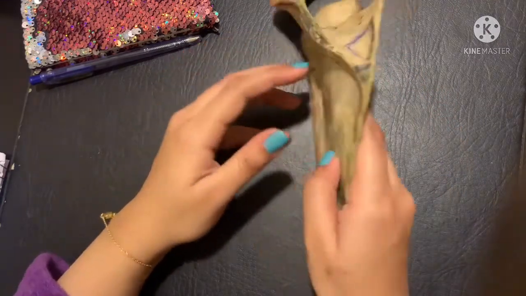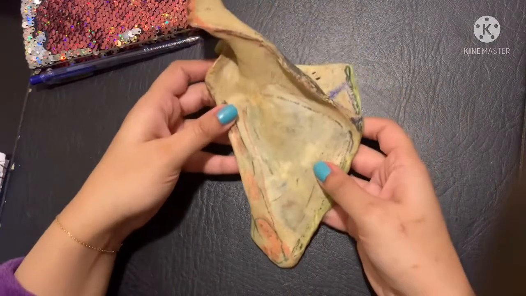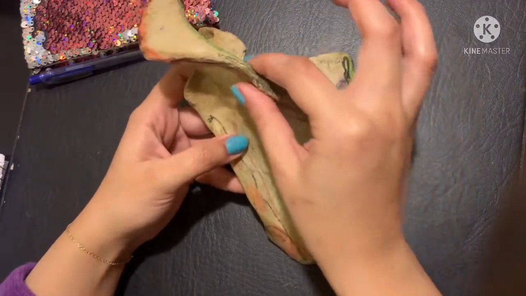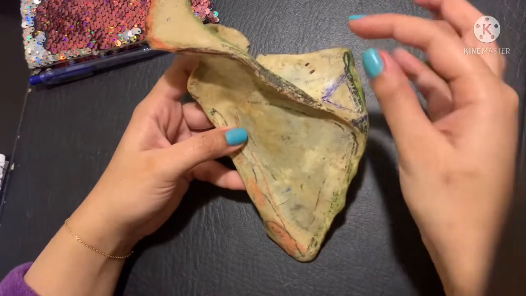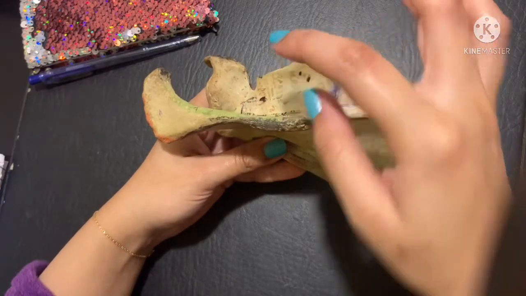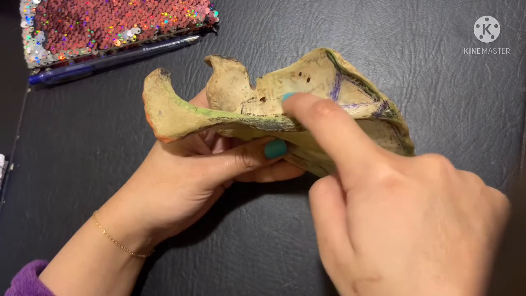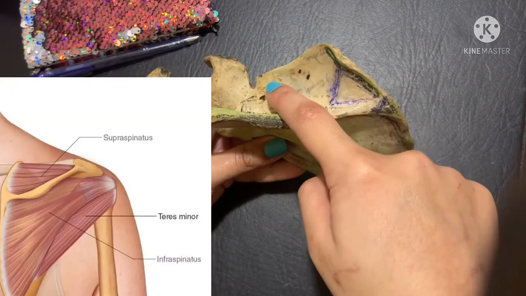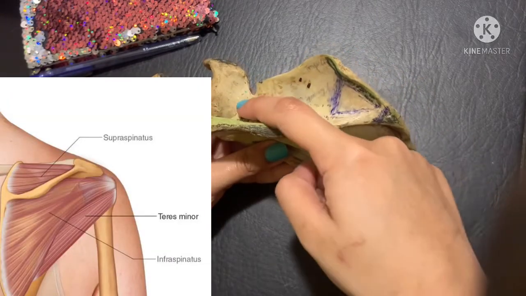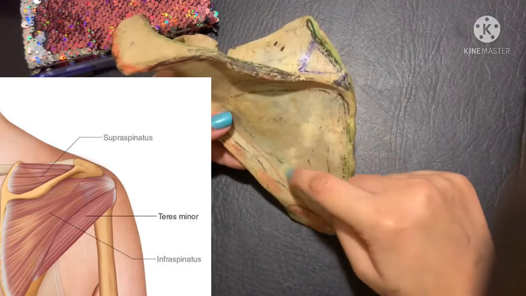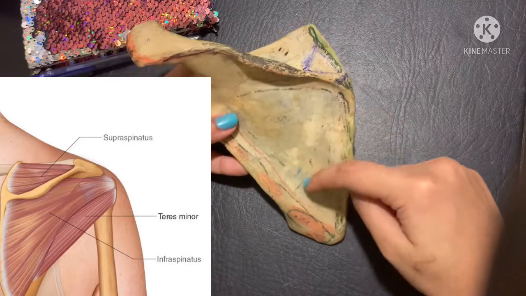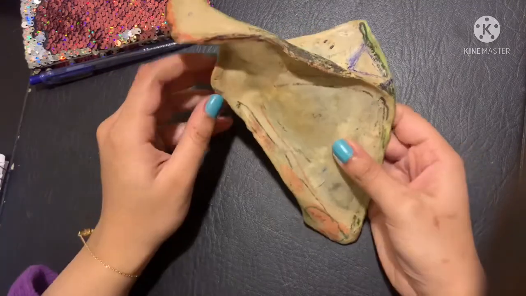Let's move on to the dorsal surface now. In the dorsal surface, as I mentioned earlier, the spinous process divides it into a supraspinous fossa and an infraspinous fossa. Over here in the supraspinous fossa, the muscle called supraspinatus originates from the medial two-thirds of the fossa. And from the medial two-thirds of the infraspinous fossa originates the muscle called infraspinatus.